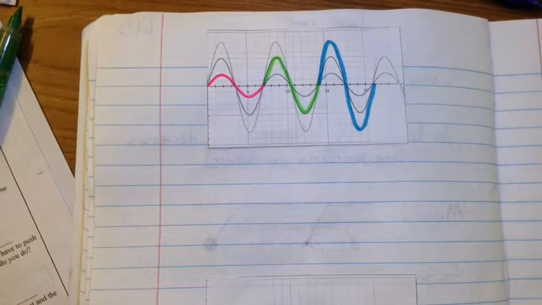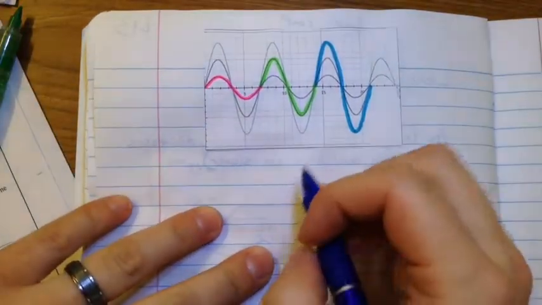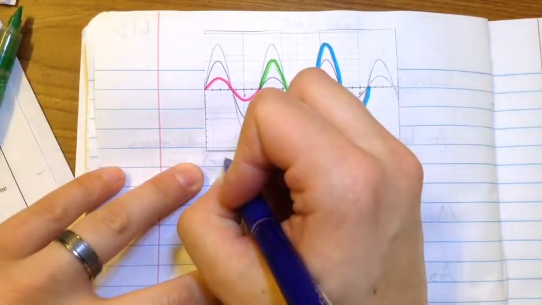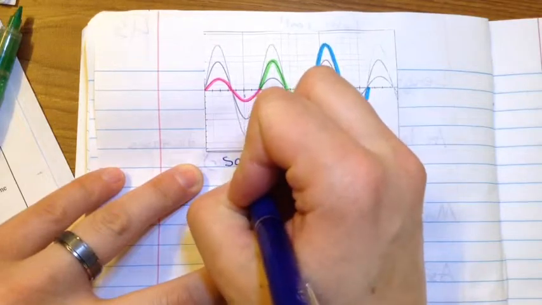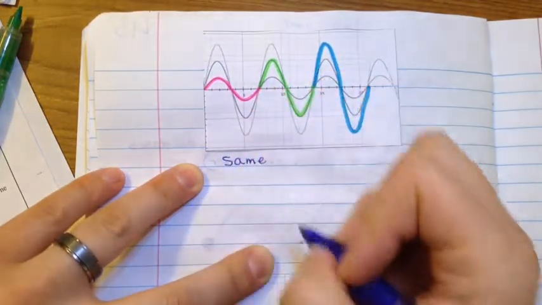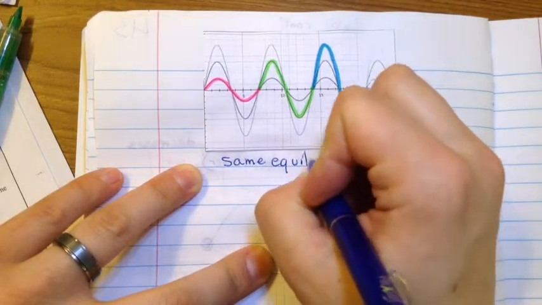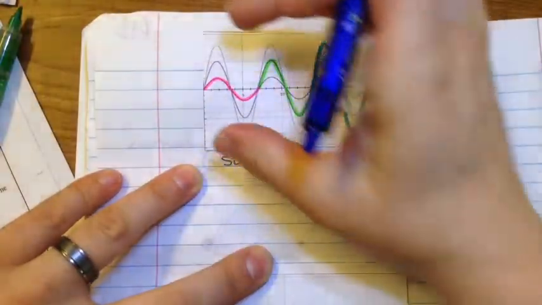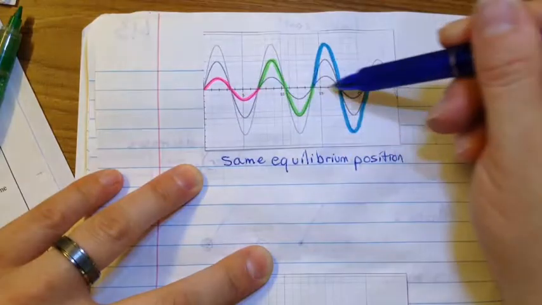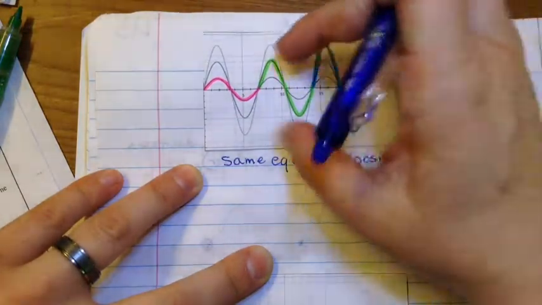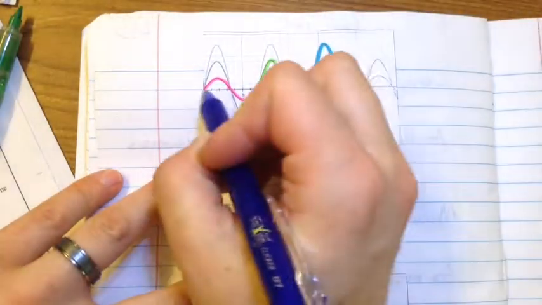Now, we're going to compare and contrast these graphs. To do so, I'm going to start us off by identifying what is the same. The first thing that is the same is the equilibrium position. The line of symmetry for each of these graphs is all the same right there in the middle.